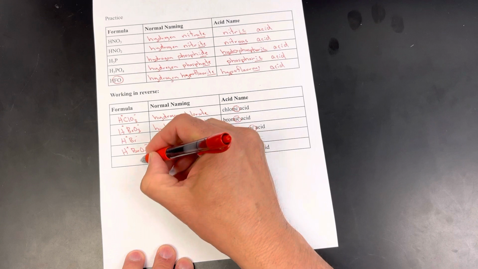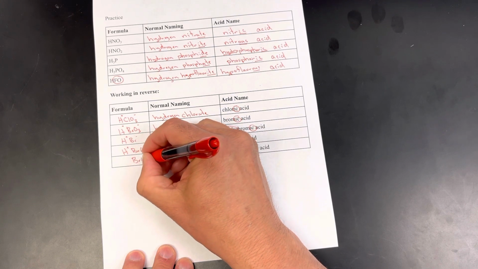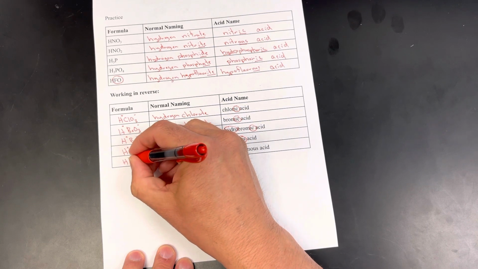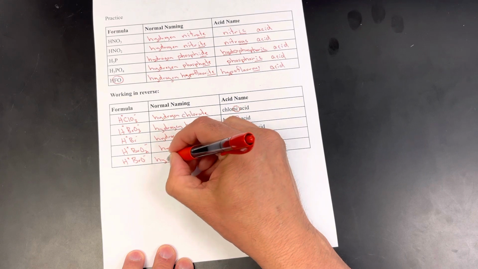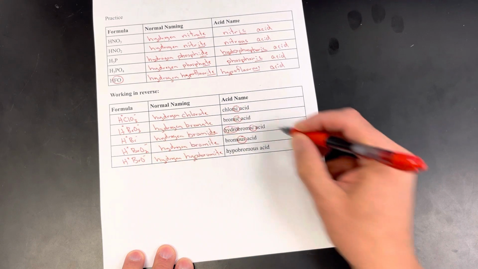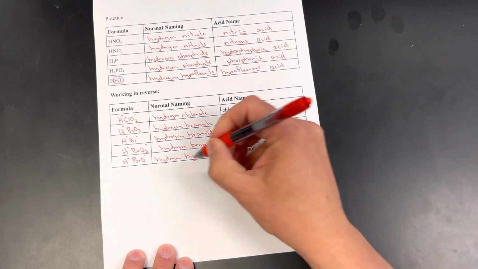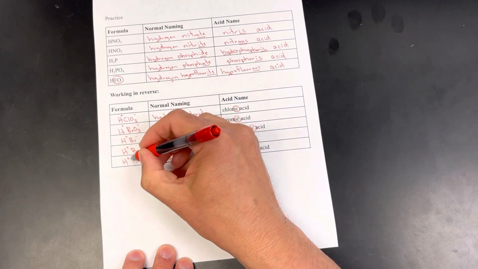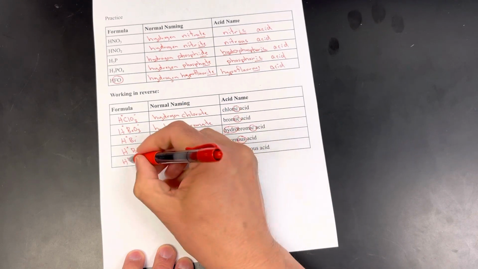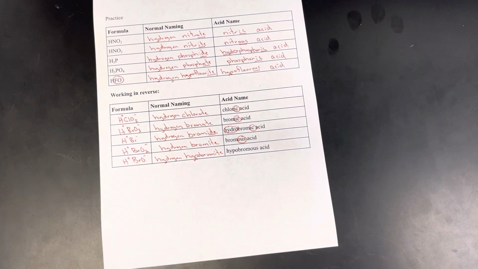And that's just one less oxygen than the previous problem, but everything else is going to be the same. Okay, because acid is the hydrogen, hypobromite is going to be just BrO, okay? With the hydrogen, it's going to be a +1, -1. They work out in a 1-to-1 ratio as well. So that's how we work in reverse.